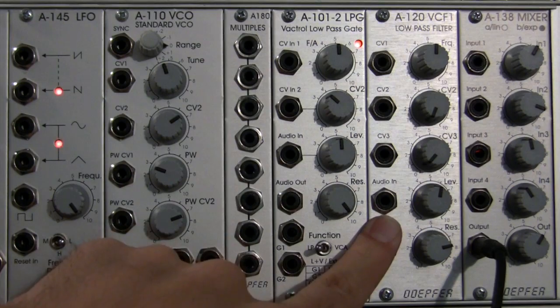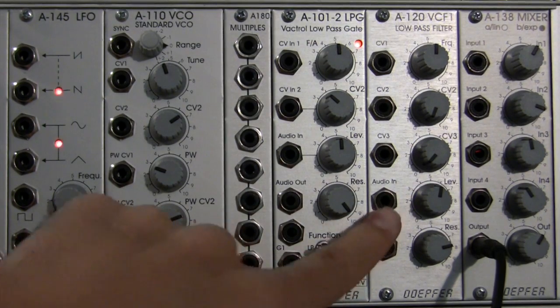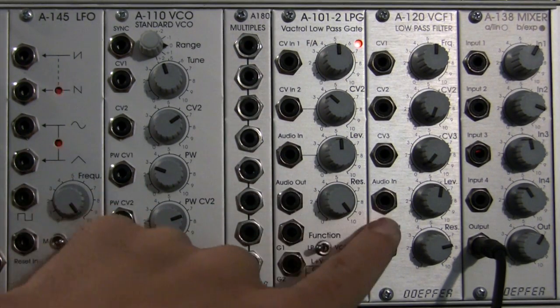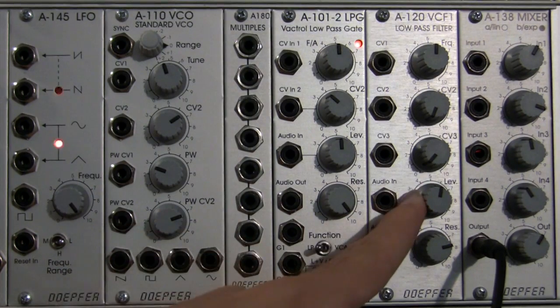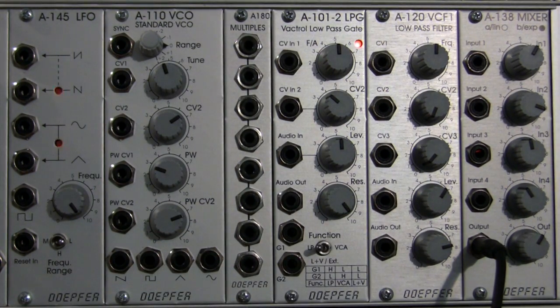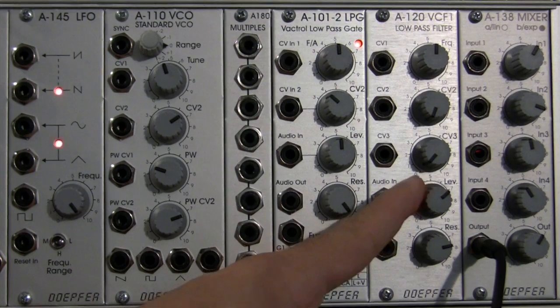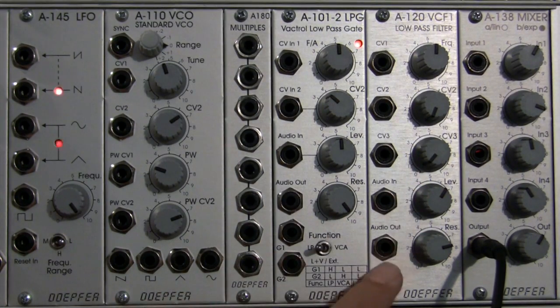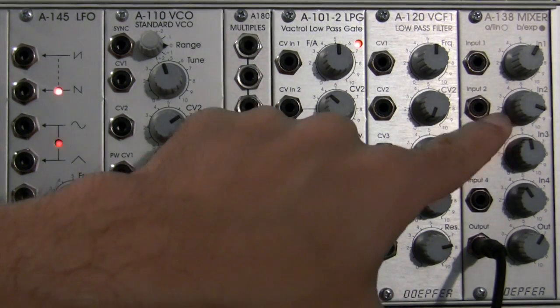Down here, audio in. Just like this one over here, we have audio input. This is also an audio input, so that's where we're going to put our signal in. And then you can, of course, adjust the level. And then right below that, we have an audio out. That's what we're going to patch out from to go to our mixer over here.